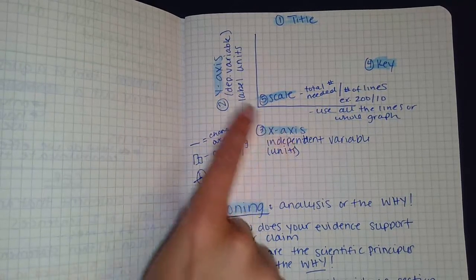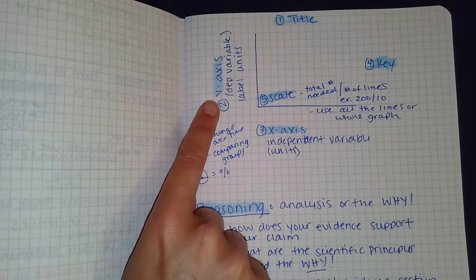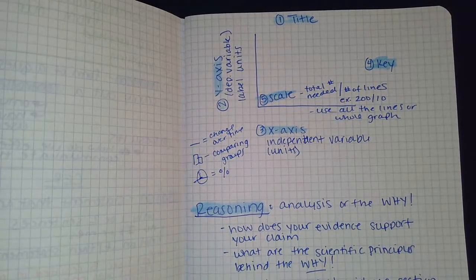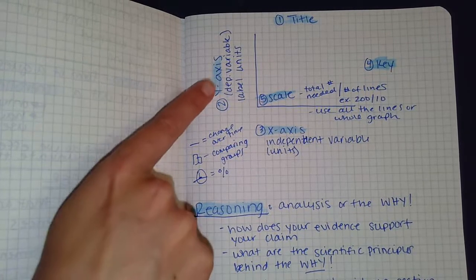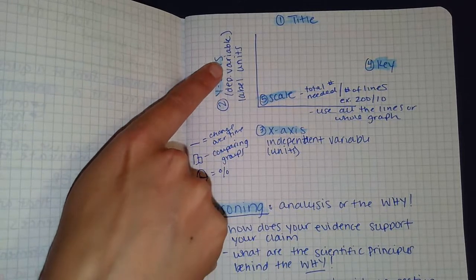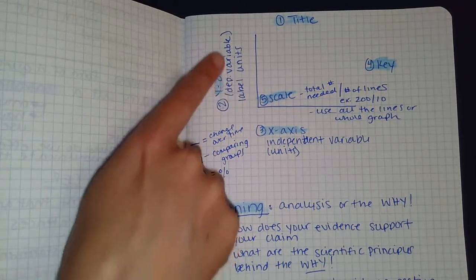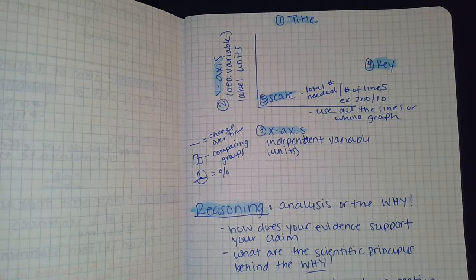Then you're going to come down here and you're going to label your axes. Your y-axis is going to be your dependent variable. It is what you are measuring, okay? So if I'm measuring plant growth, then I might write here plant growth, and then I need to make sure and label my units in centimeters or something like that, okay?